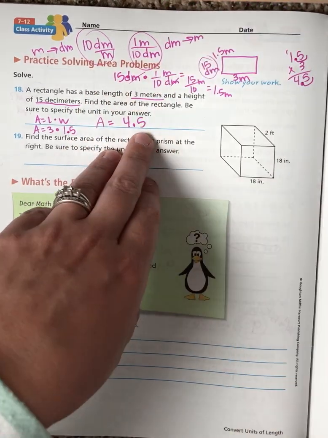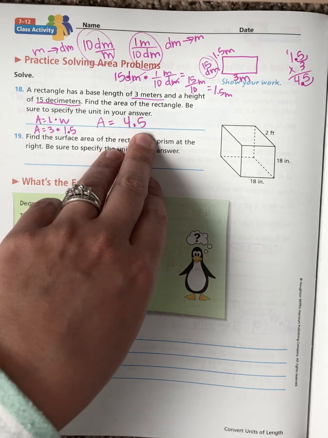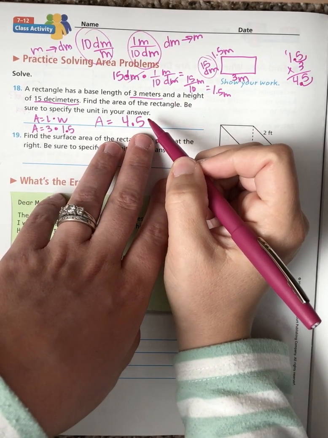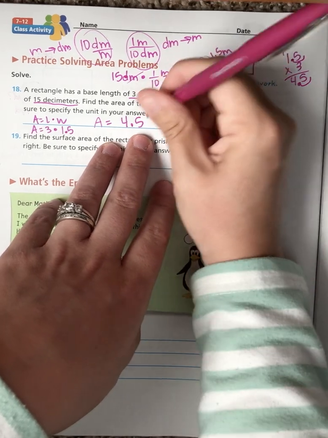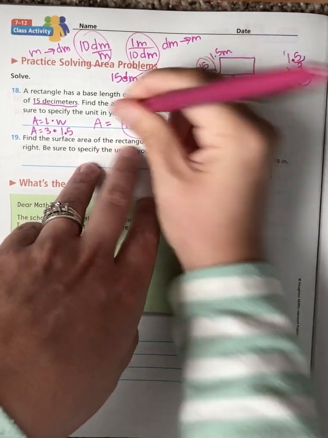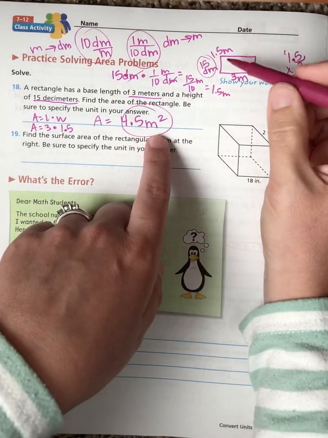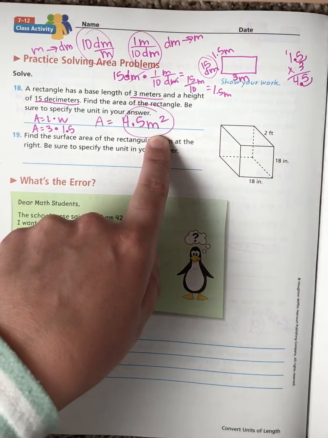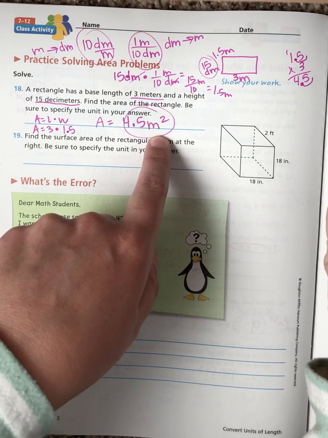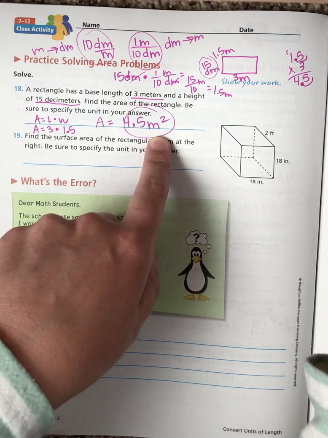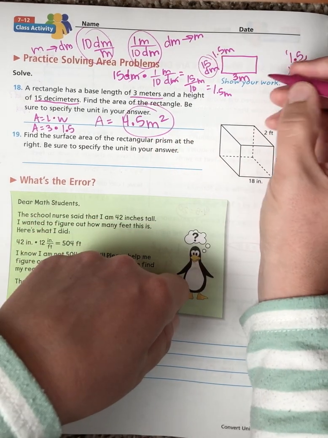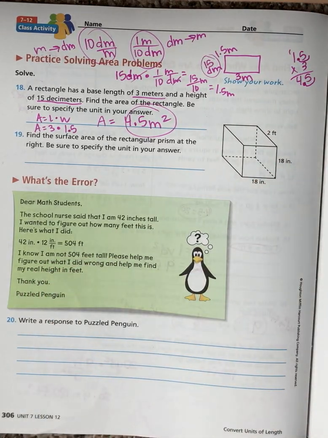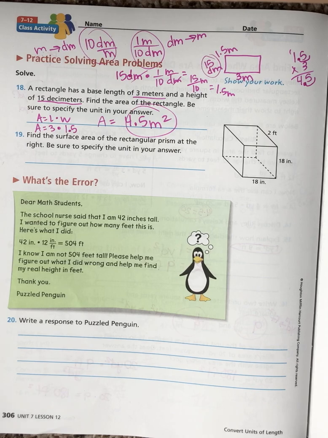But just like the problem said, you have to make sure that you put your label in your answer. So is ours 4.5 meters squared or decimeters squared? Ours is meters squared because we had 3 meters times 1.5 meters. Now we could have done this a different way. We could have had decimeters squared for our answer if we did 15 times and then turned the 3 into decimeters, but that's not how we did it. So we will move on to our next problem.